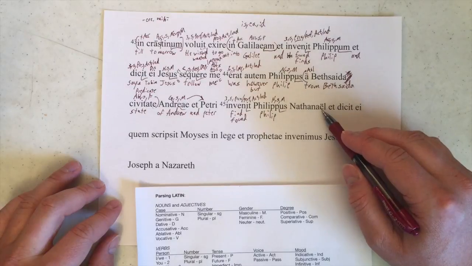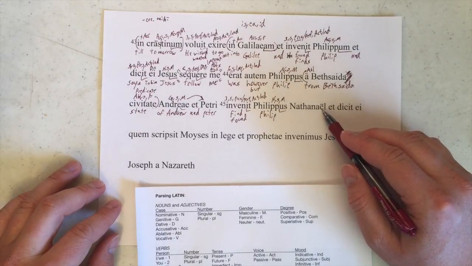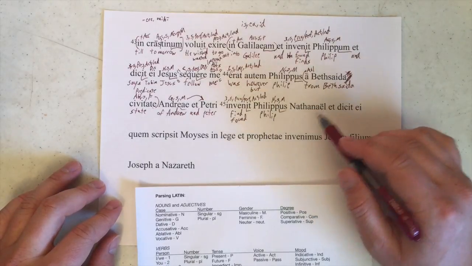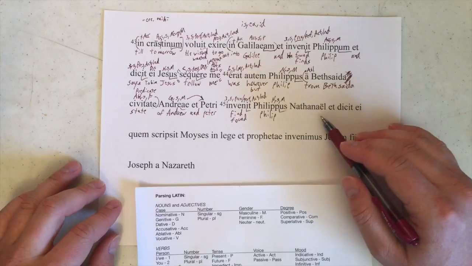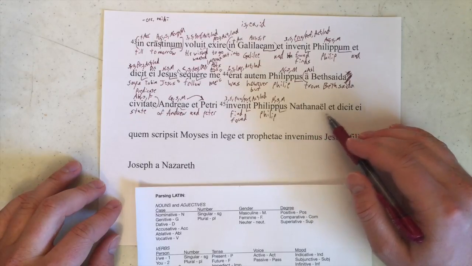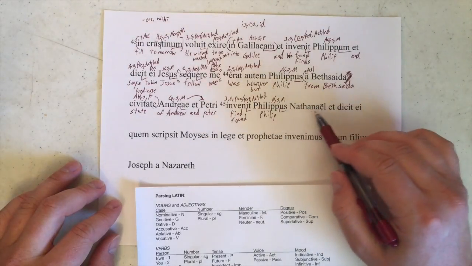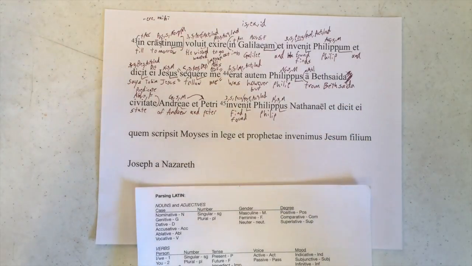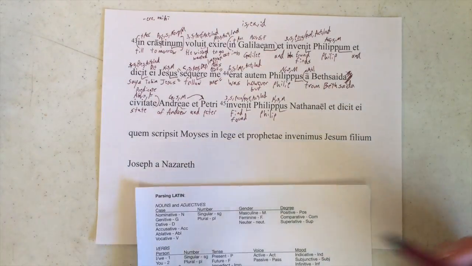And here we have something very interesting. We've got a diaeresis over this E here. And what that tells us is this AE is not a diphthong, but instead E is its own syllable. Hence me pronouncing it Nathanael rather than Nathanael. There we go. So this thing does not decline, so we can't actually tell what case it is or what function it is without context.